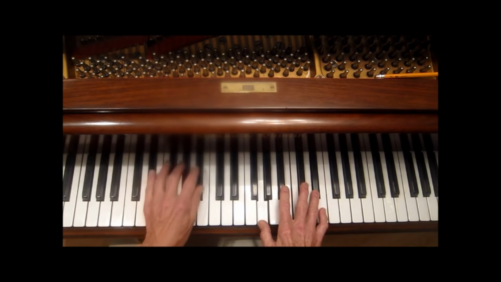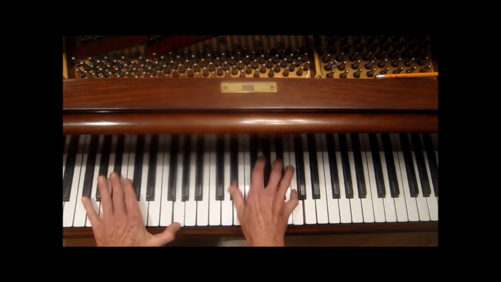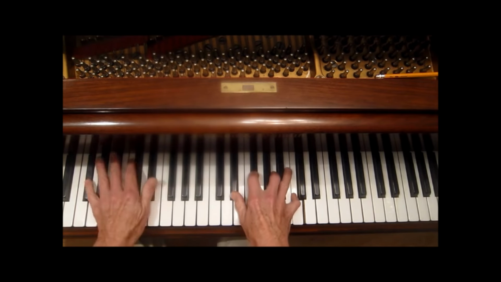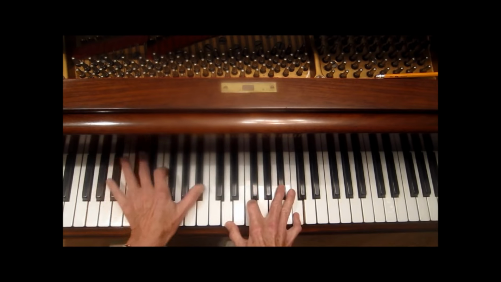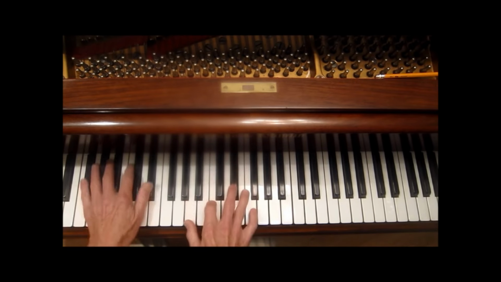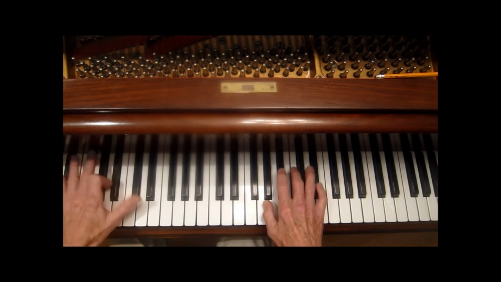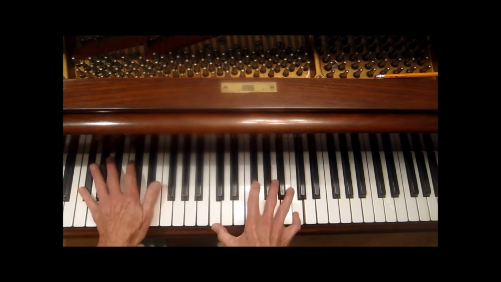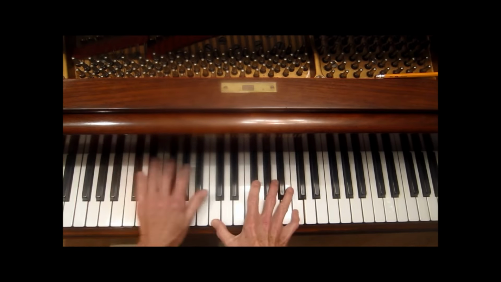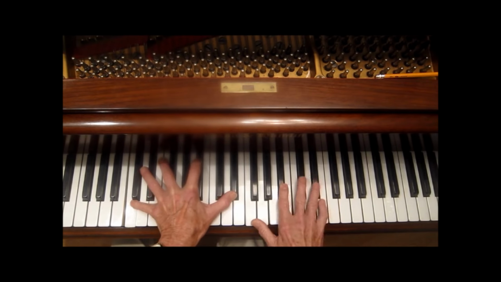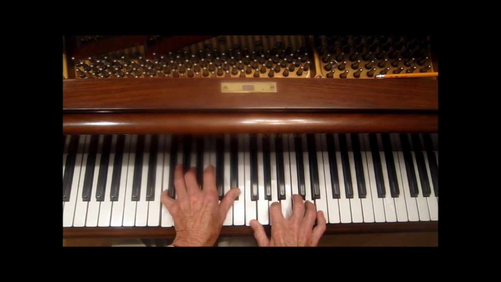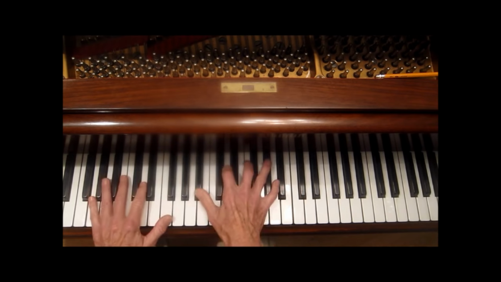So, left hand arpeggios. That's the chord progression: E flat, F minor, F sharp diminished, G minor, and I'm arpeggiating in the left hand. Now this is just a spread voicing on a C minor 11 here. Same thing, spread voicing, diminished chord. Now these are big chords here.